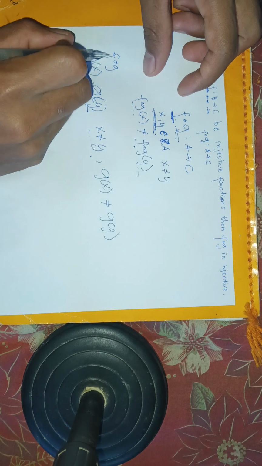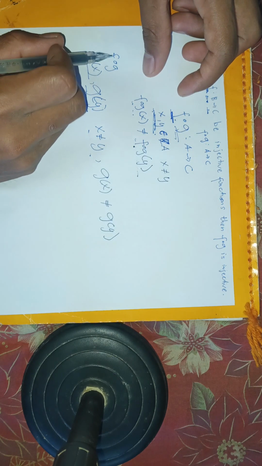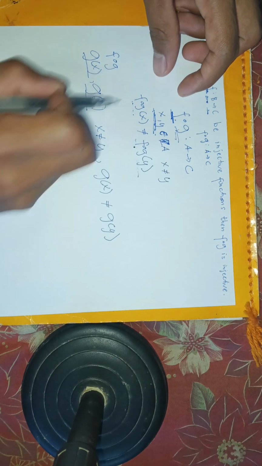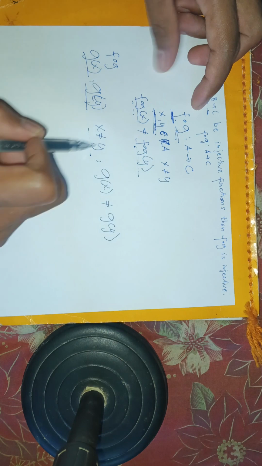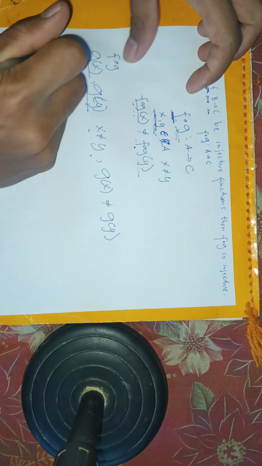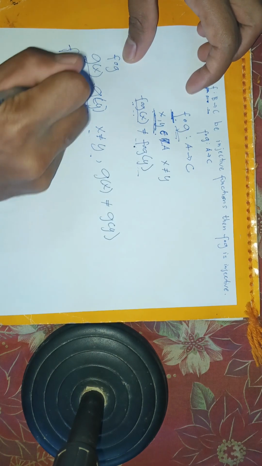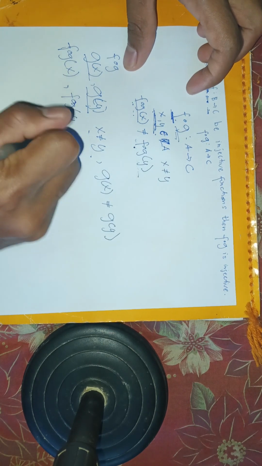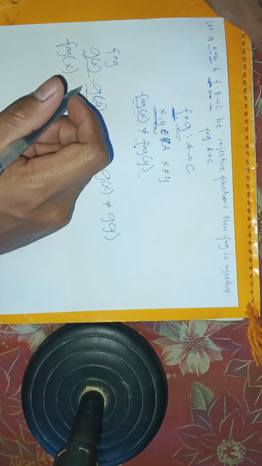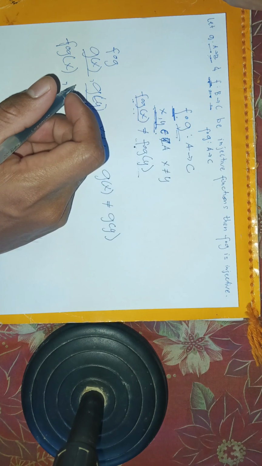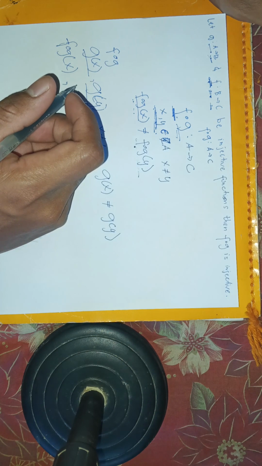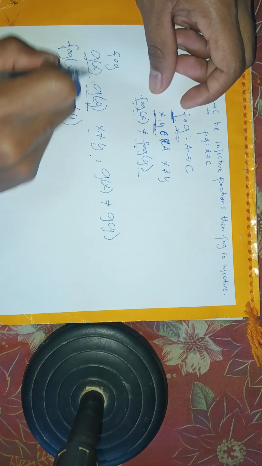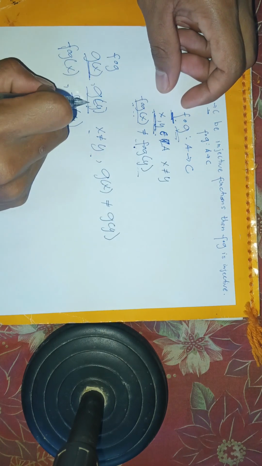And now what does this look like? f of g of x and f of g of y. By definition, that's just our function composition f of g evaluated at x and evaluated at y.